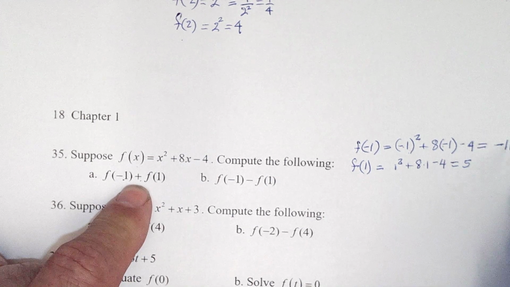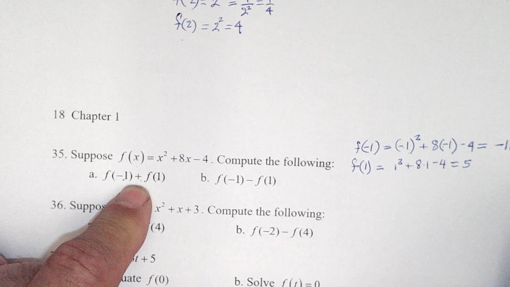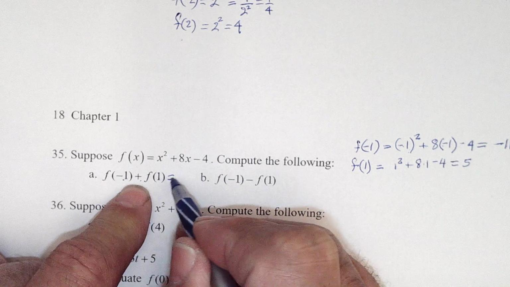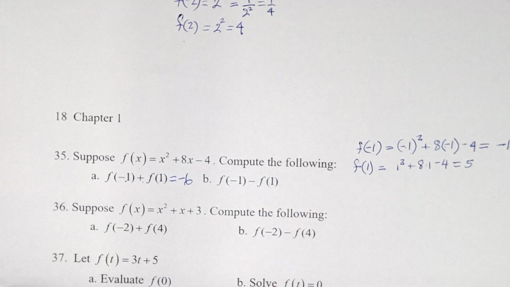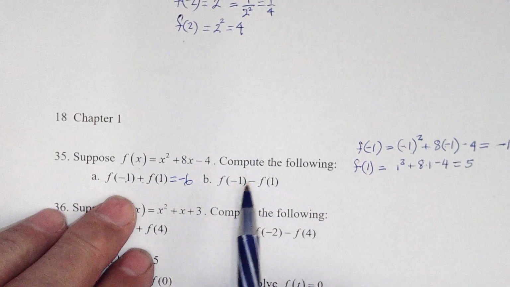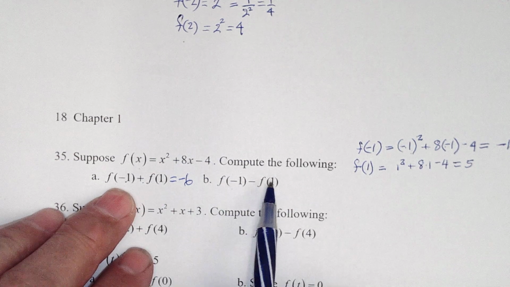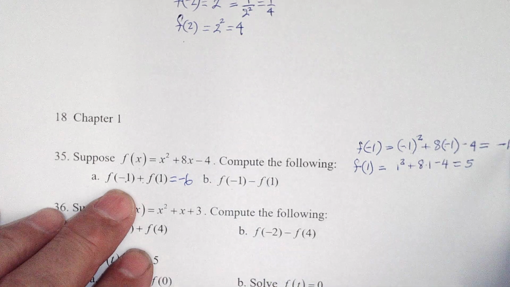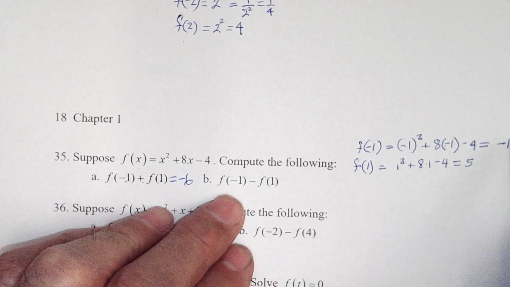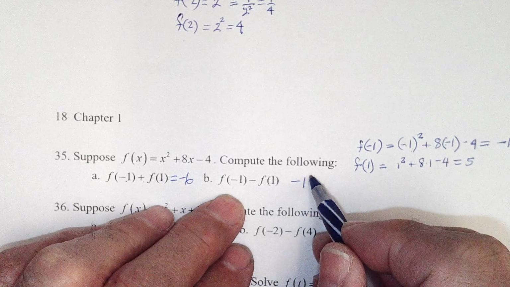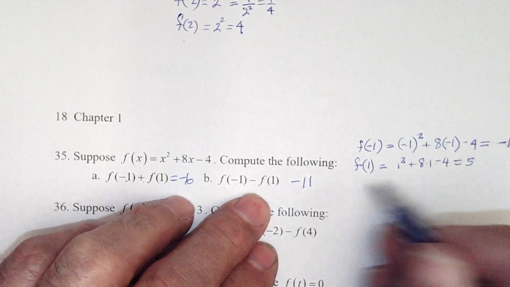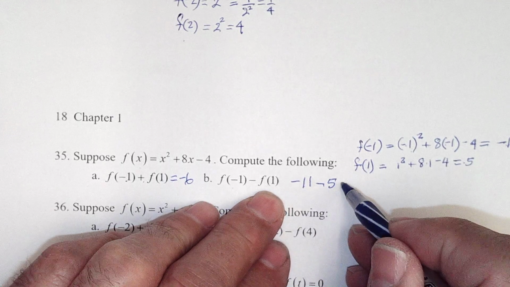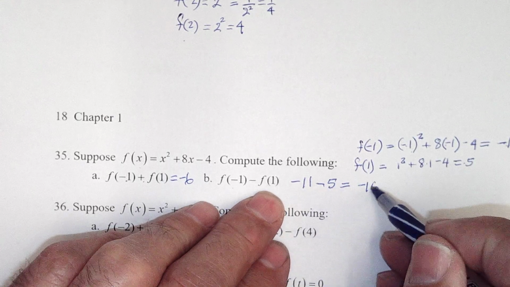So negative 11 plus 5 is negative 6. Now, this is almost the same, except we're supposed to subtract them. So we got to do f of negative 1, which is negative 11, which we figured out, minus f of 1, which was 5, so it's negative 16.